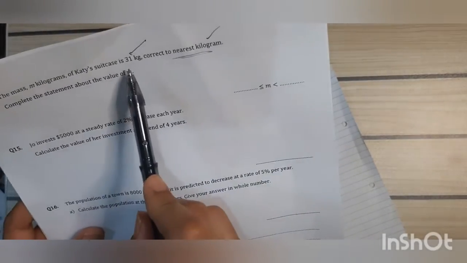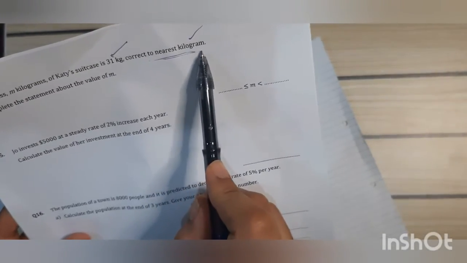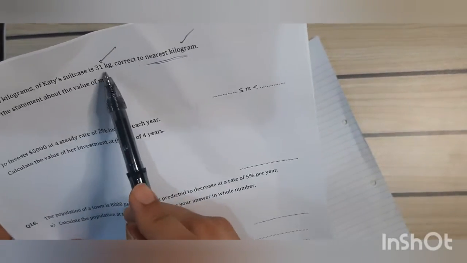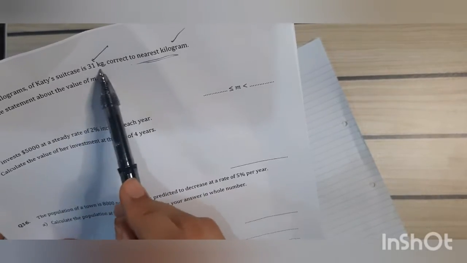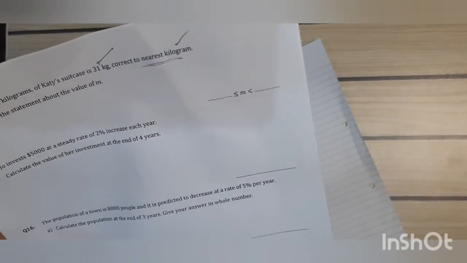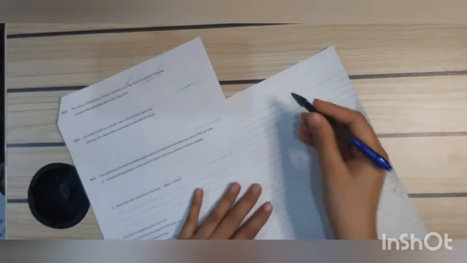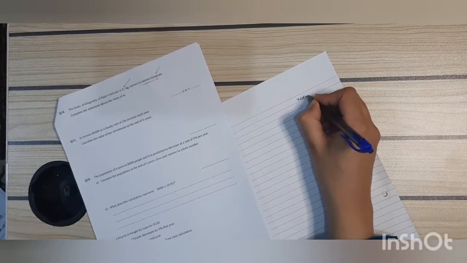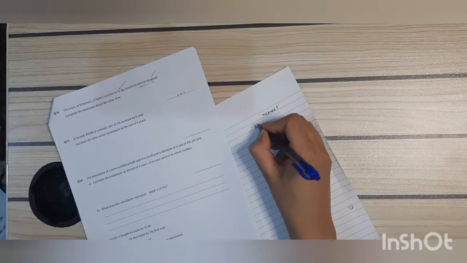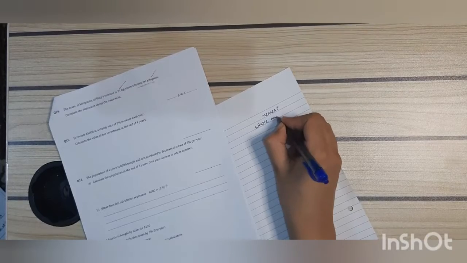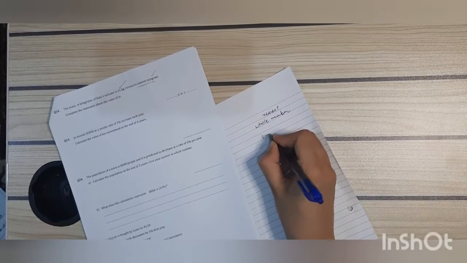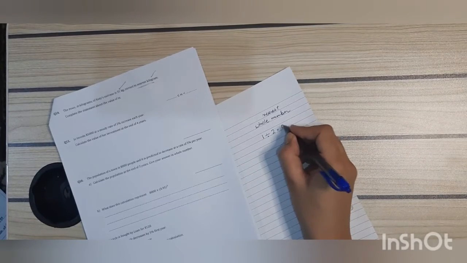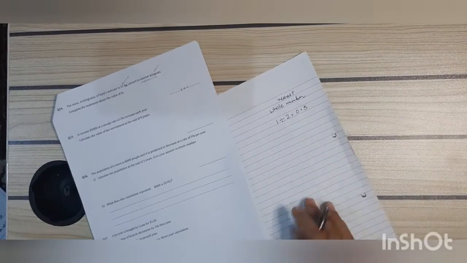Here you can see 31 kg and the nearest kilogram. It means the units are same, kg and kg, and they have asked for the nearest whole number because 31 is a whole number. So the thing to remember is that when they have asked for the nearest whole number, we will divide 1 by 2 and we can get 0.5.